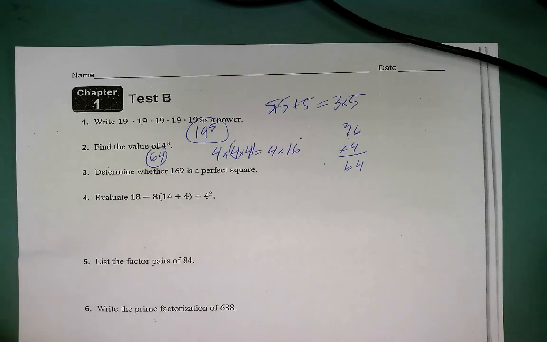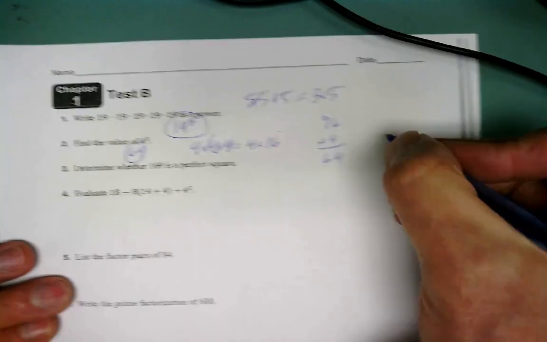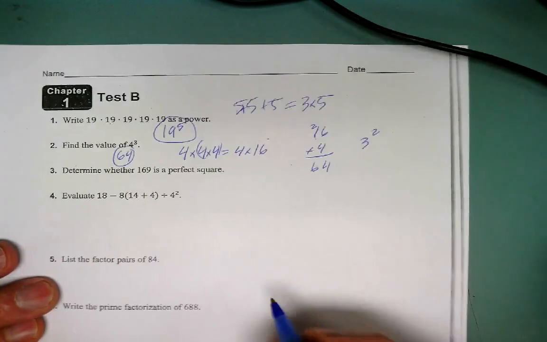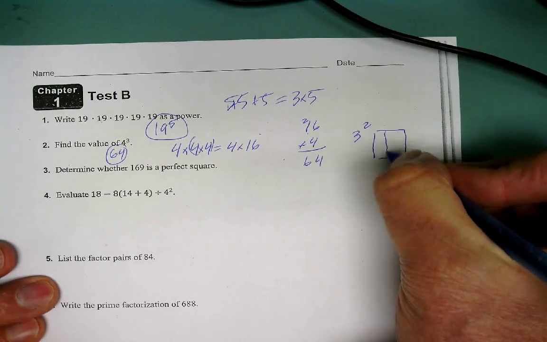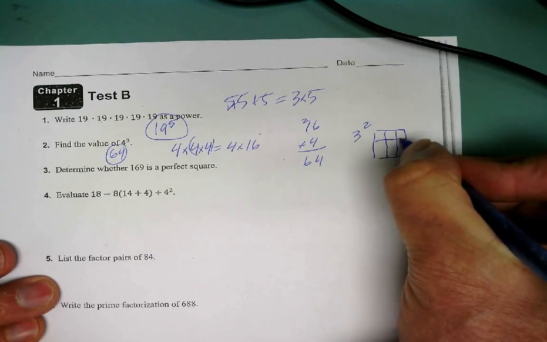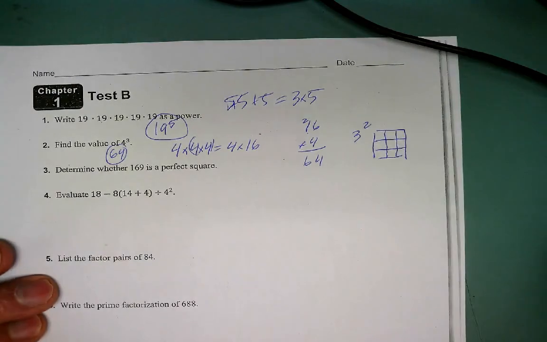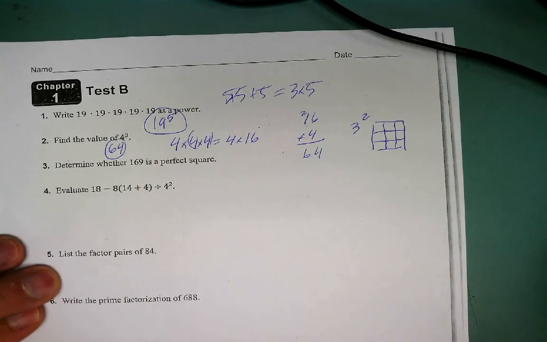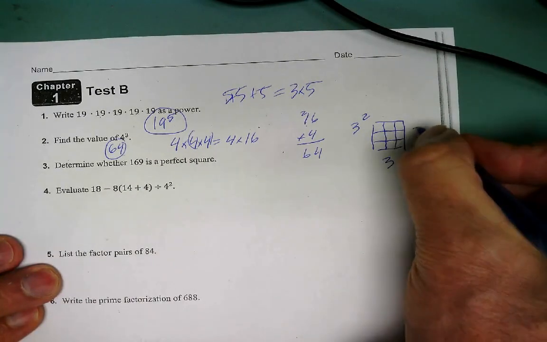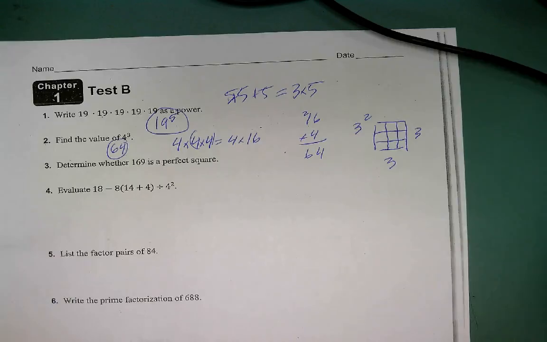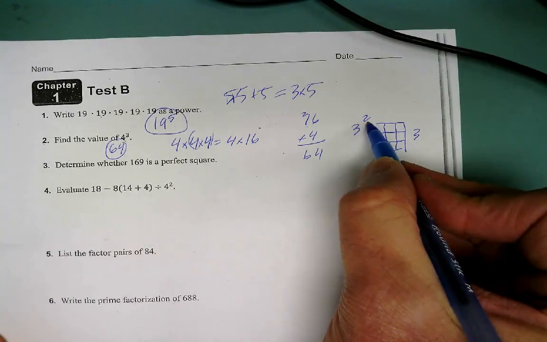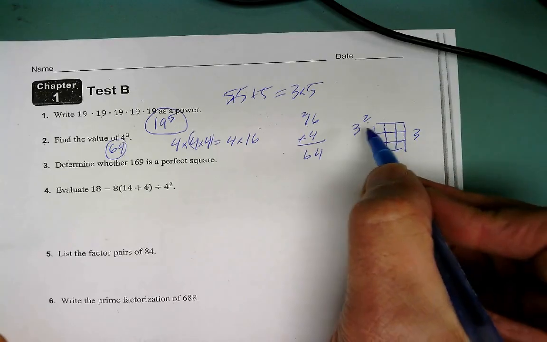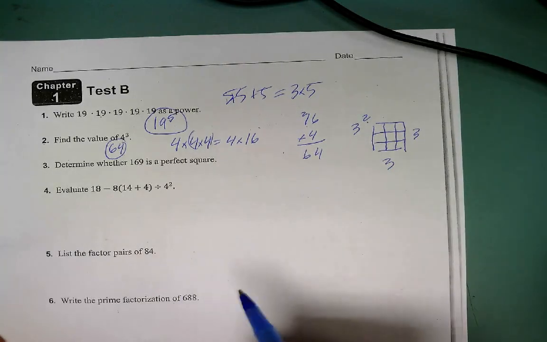All right. Now when I'm determining if 169 is a perfect square, remember, instead of saying to the 2nd power on these, we can say squared, and the reason is when you get the area of a rectangle, it is just the length times the width, and a square is a special rectangle where the length and the width are the same. So if I got the area of this special rectangle, a square, it would be 3 times 3, or 3 times itself, or 3 to the 2nd power. So we call these squares, right? 3 to the 2nd power is 3 squared.